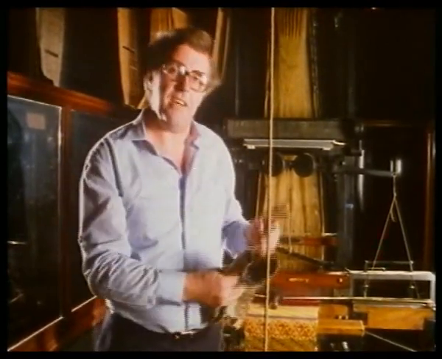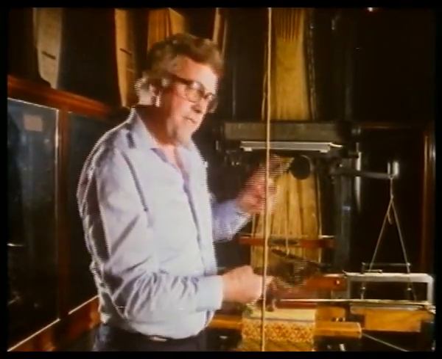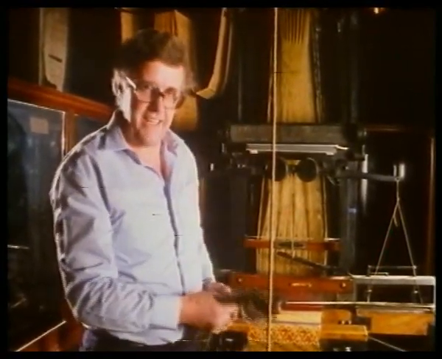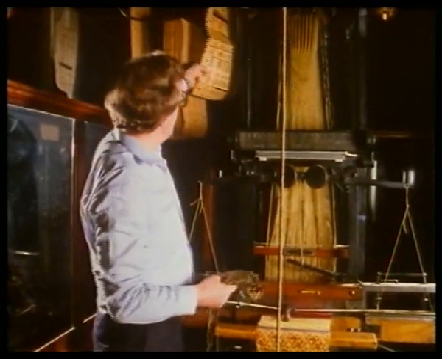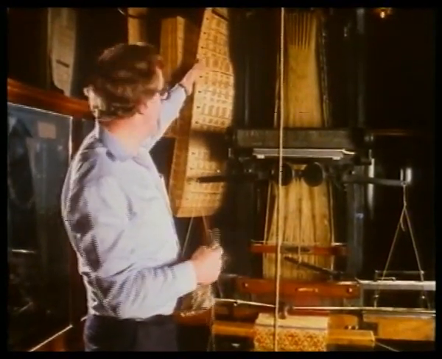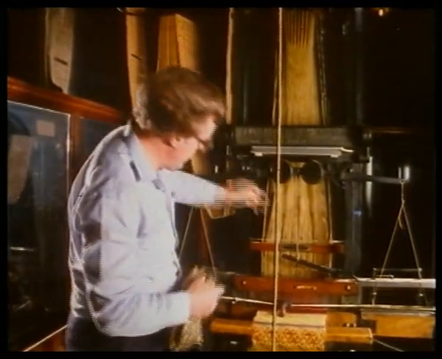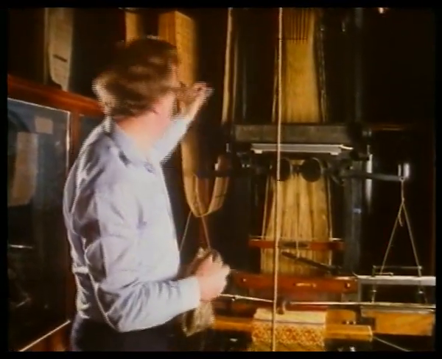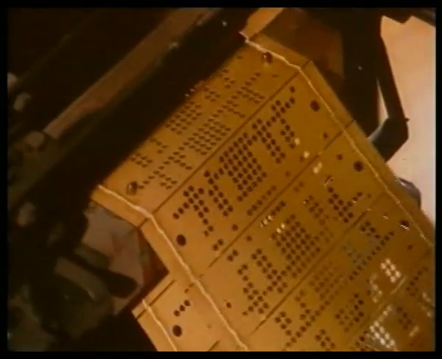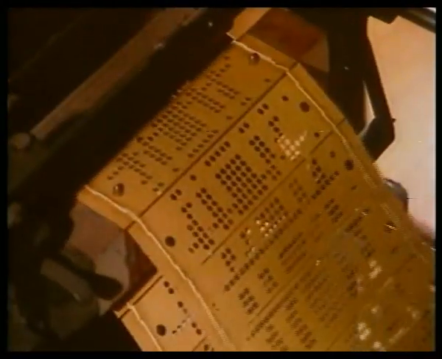But that's where Jacquard made his breakthrough. He devised one method of getting information into this machine which would do exactly that job. And that information was stored on these punch cards. It was, in essence, a very simple idea. Where there was a hole, a thread would be lifted. Where there was no hole, it wouldn't be lifted. So each time a card went through, a different combination of threads would be lifted and the pattern created.